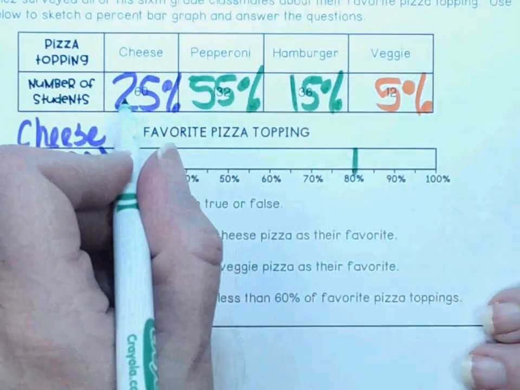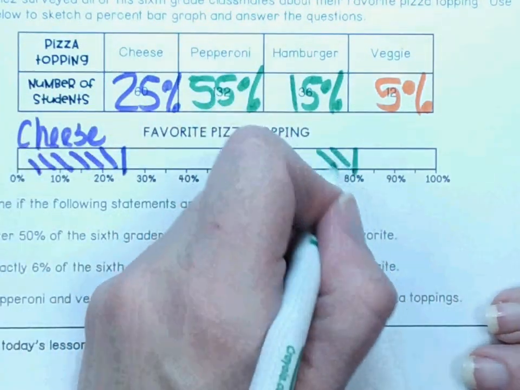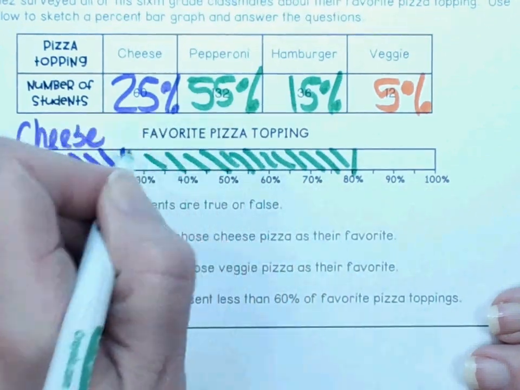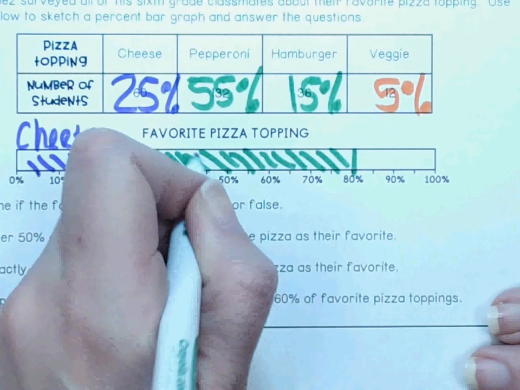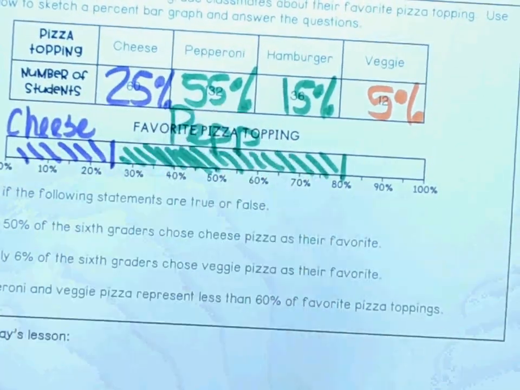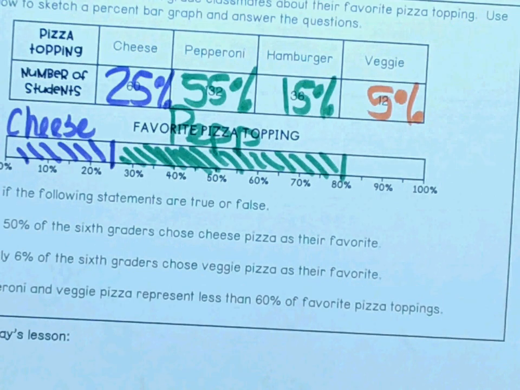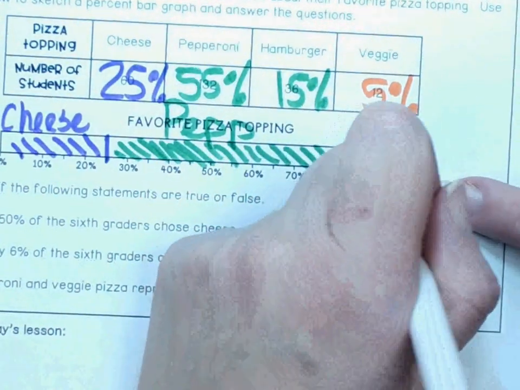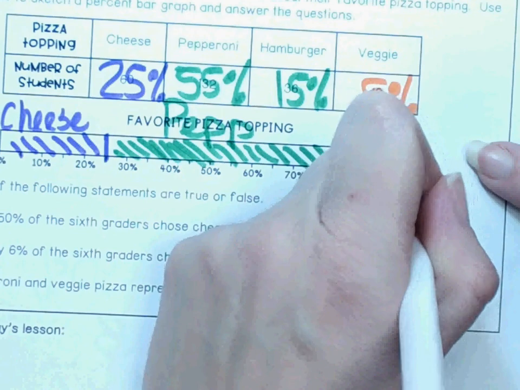Because 25 plus 55, that's one way to look at it. Or you could just count up 55. Some people like to do the big number first. So this is pepperoni. Alright, I do know the veggie is only 5%, so I could do this real quick and say veggie.